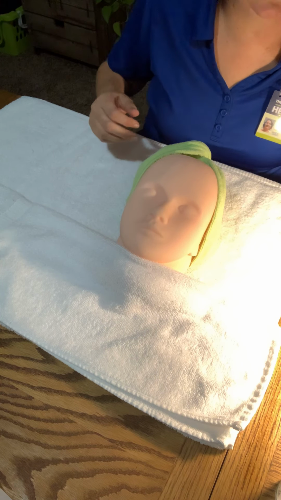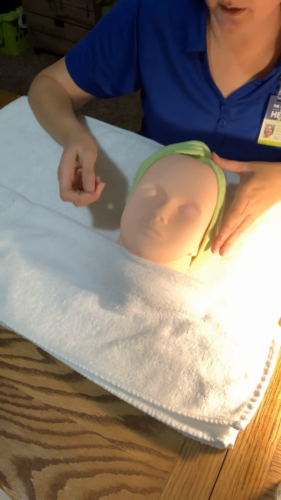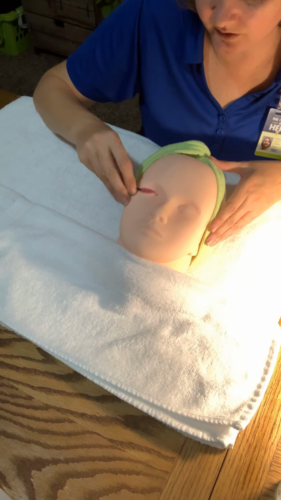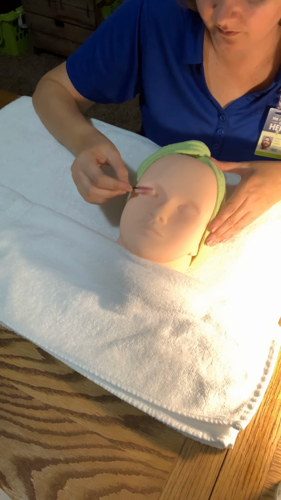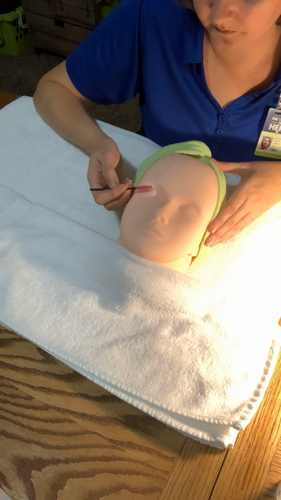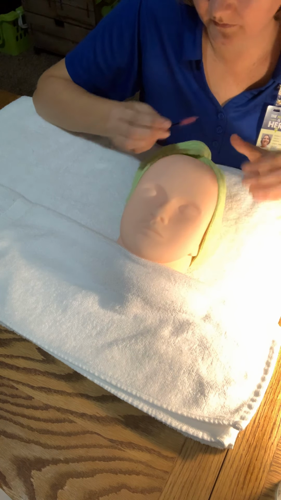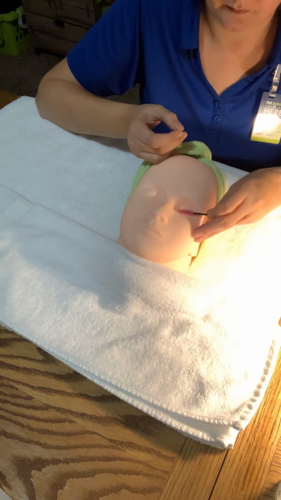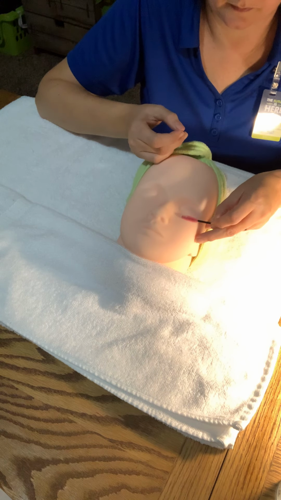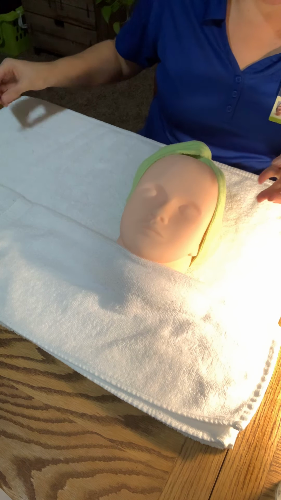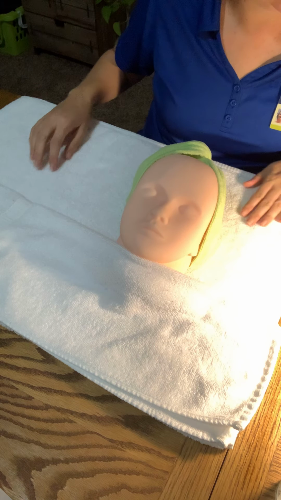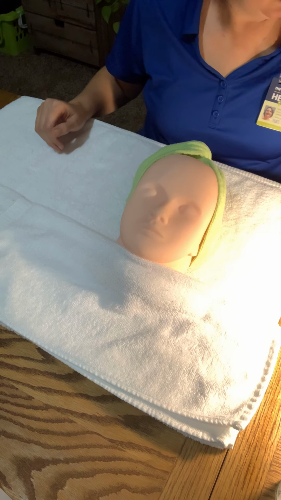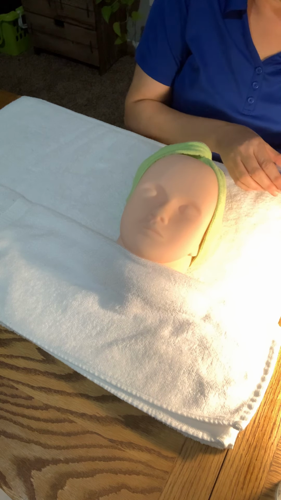Then we're going to use our disposable mascara wand to just wipe the client's lashes, ensuring that they're nice and clean. And then we're going to dispose of this. Then we are going to open up our lashes.